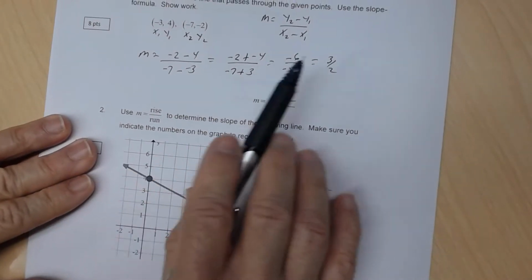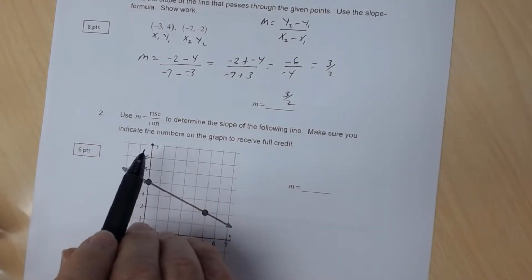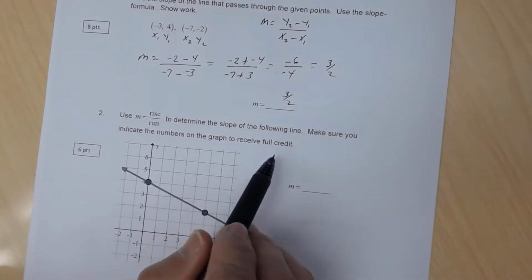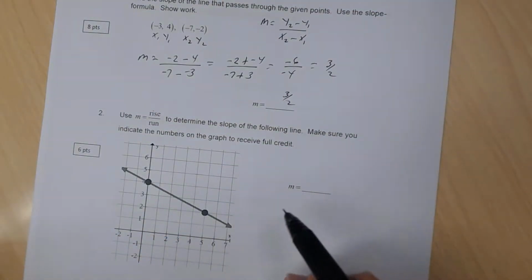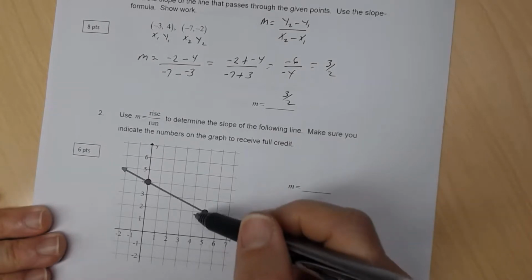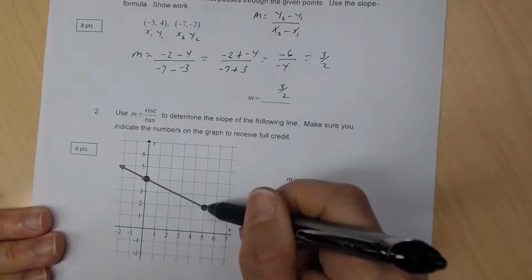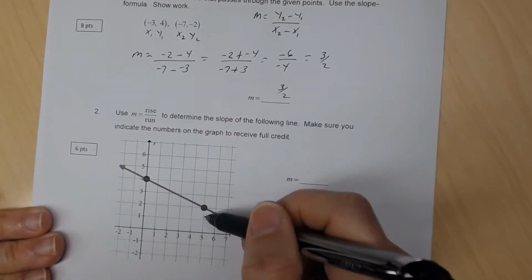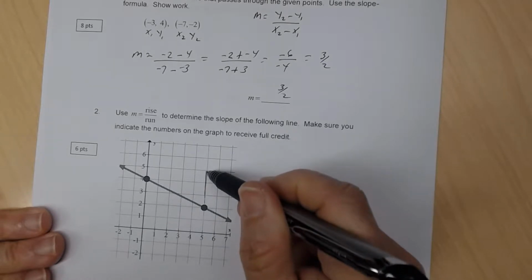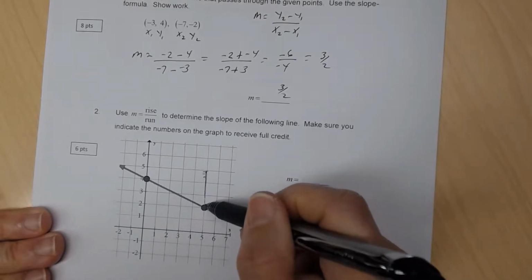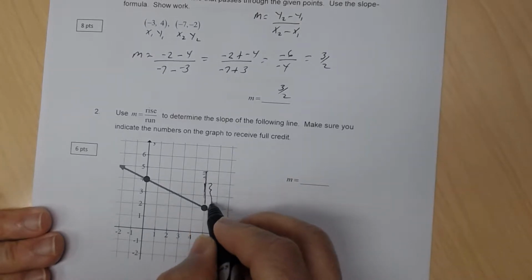Now, you don't want to use a slope formula here. The direction says use rise over run to determine the slope of the following line. Make sure you indicate the numbers on the graph to receive full credit. So what that means is, when we talked about rise over run, let's say we start with this point. I want to go from this point to that point using rise and run. So I'm going to go up this many units right here. Since I'm going up, that's a +2.